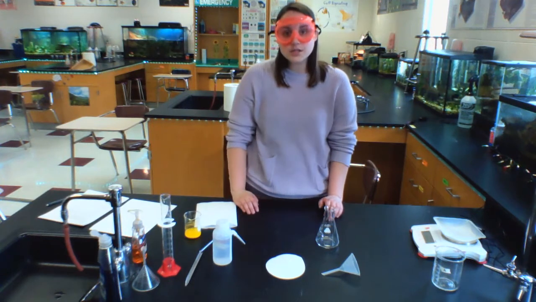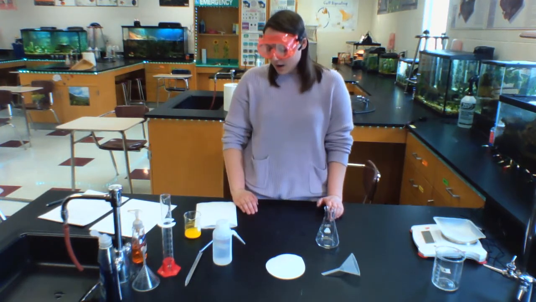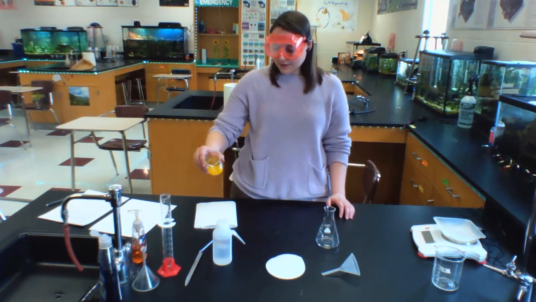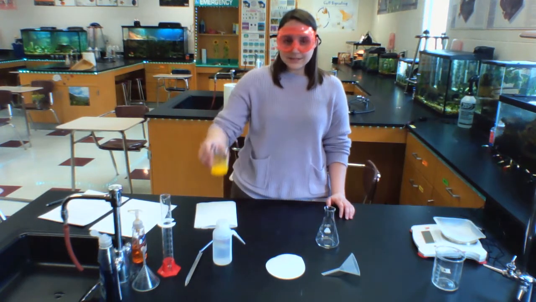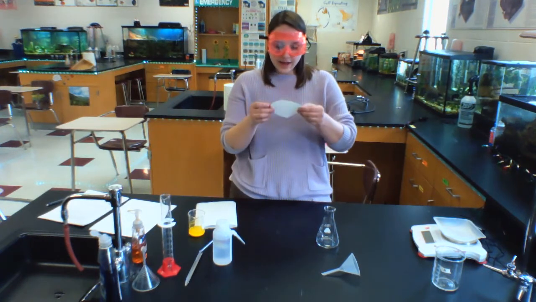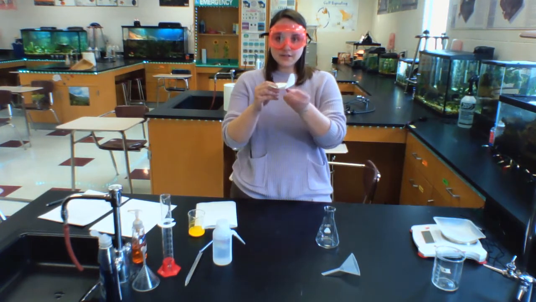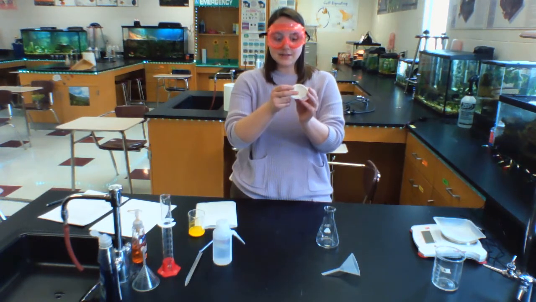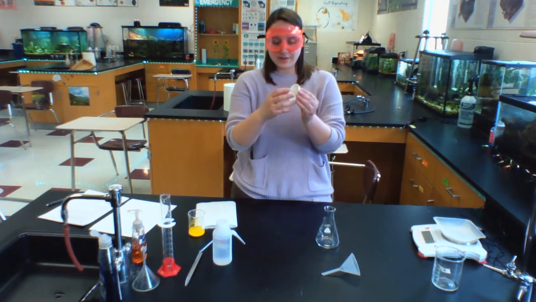So in order to do filtration in chemistry, what I'm going to do is filter off this liquid to catch the product that is there. And I have a filter paper to help me do that. So with filter paper, what I'm going to do first is fold it in half. I'm going to fold it in half again, and then I'm going to separate it so that there's 3 layers on one side and 1 on the other.